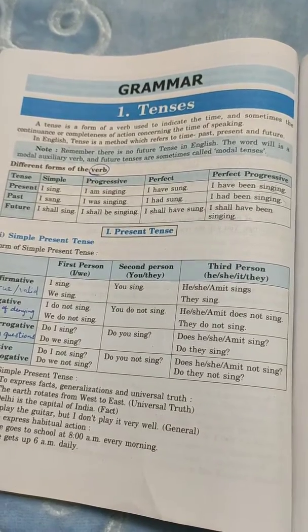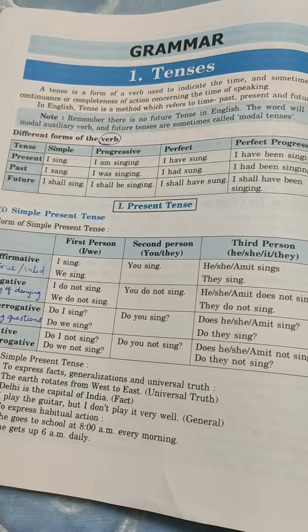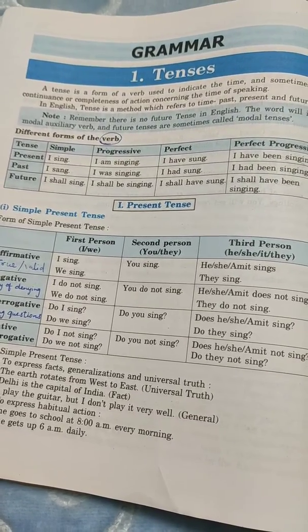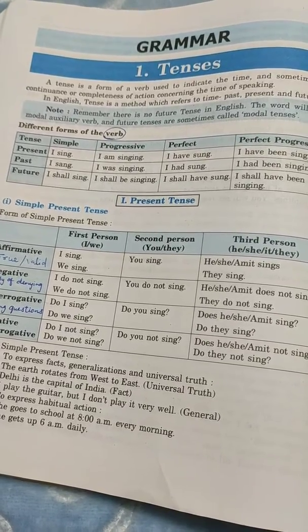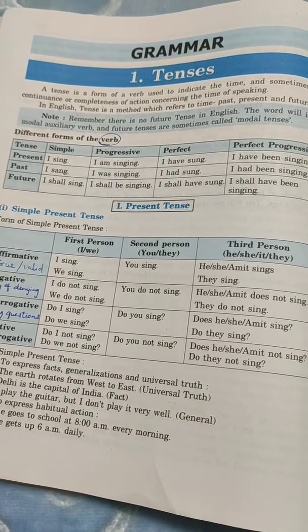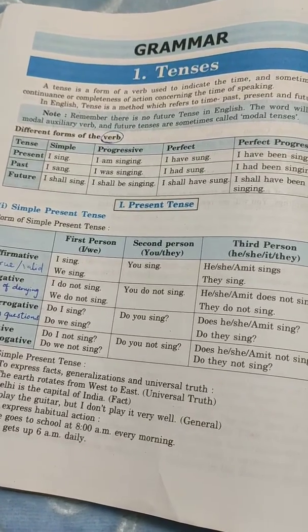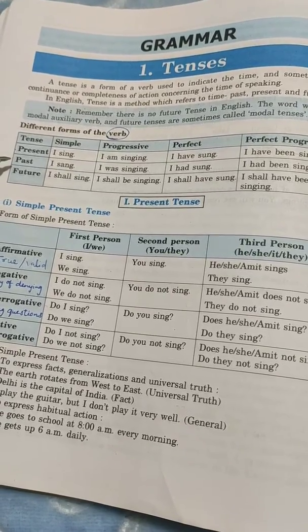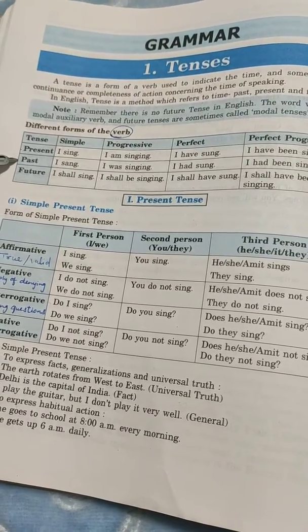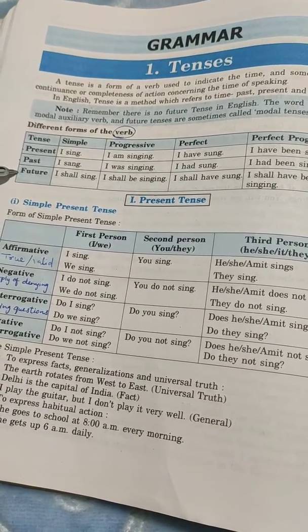So now in a very simple way I will explain to you the different forms of verb. Think that a verb is a grandfather. Okay? And this grandfather had 3 sons. The first son was present, second son was past and third son was future.